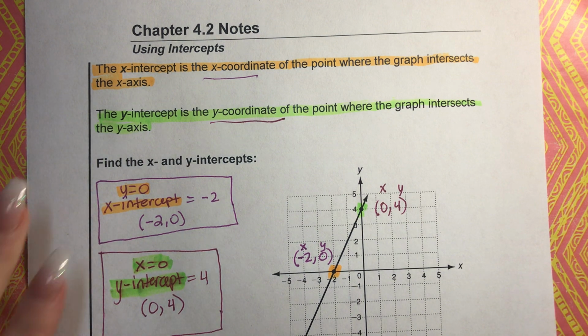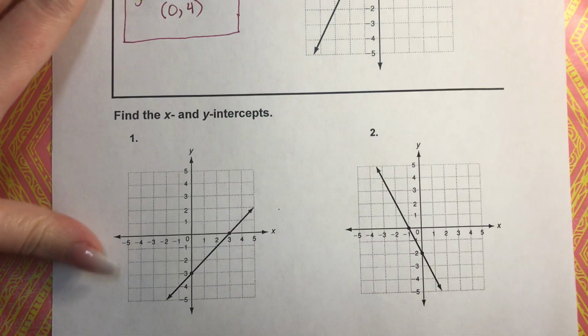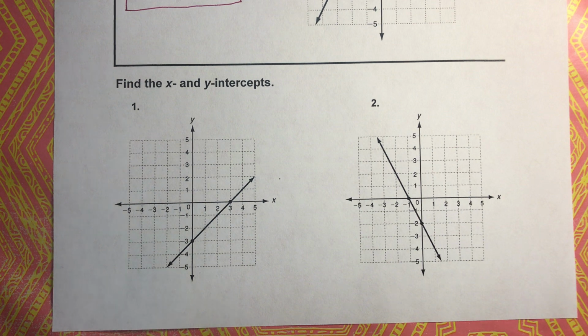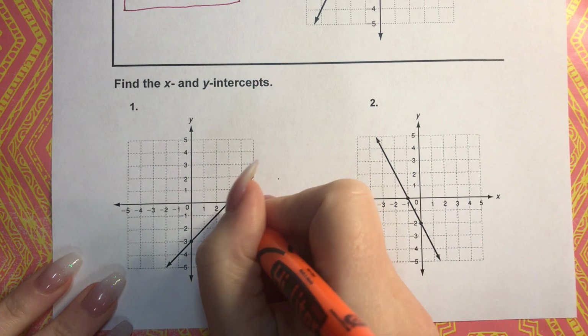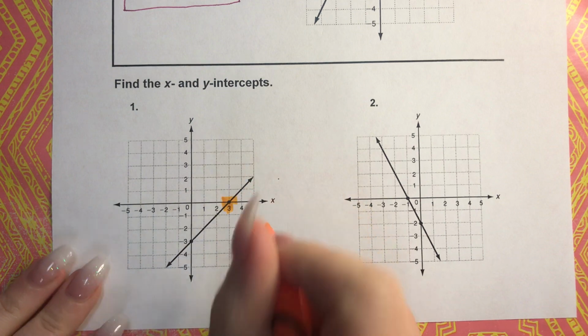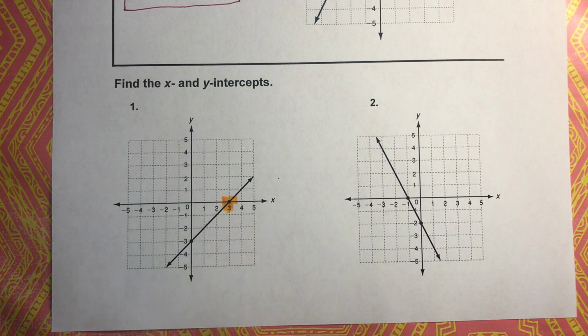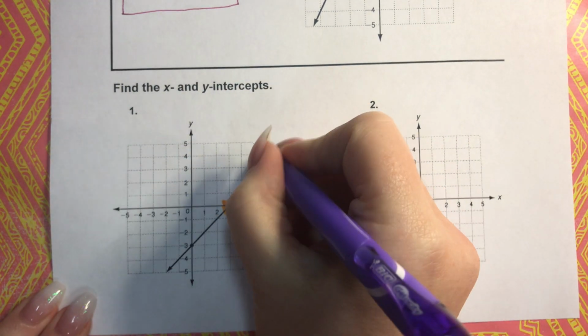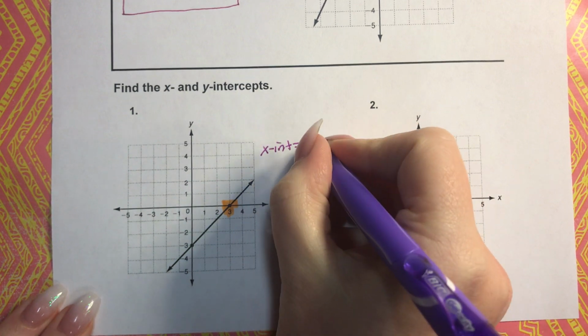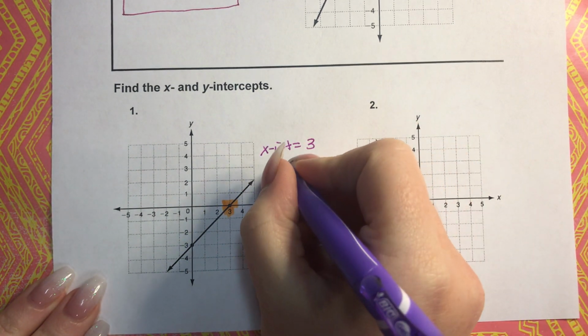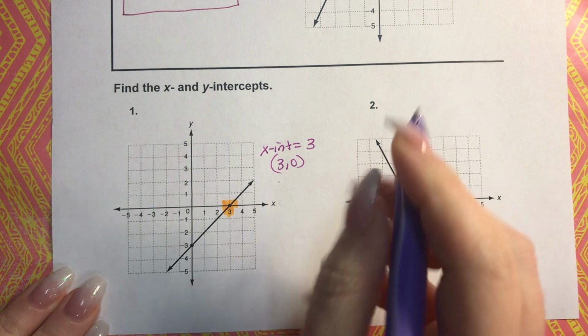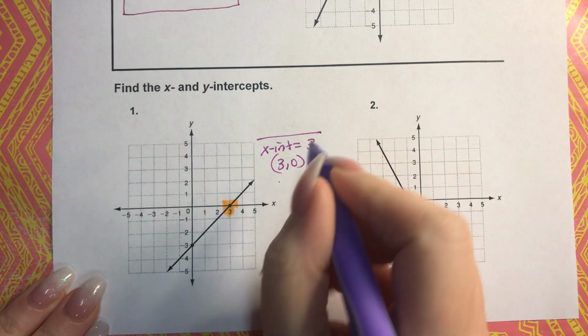All right, perfect. Let's go ahead and look at our first example. So we're just going to find the x and the y-intercept looking at this graph. So the x-intercept is where this line intersects the x-axis, which is right there. So it intersects at 3, so that means that our x-intercept equals 3, and that's at the point 3, 0, and notice that y is equal to 0. Okay, so that's our x-intercept.